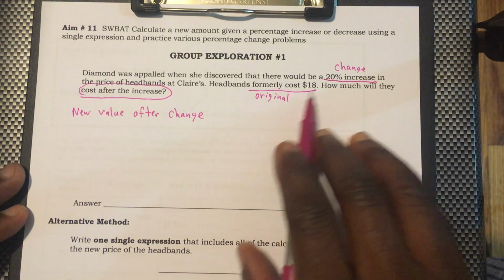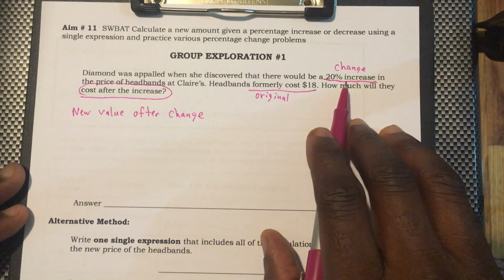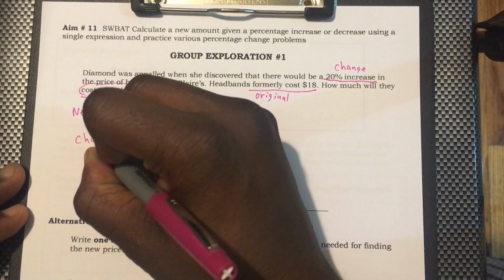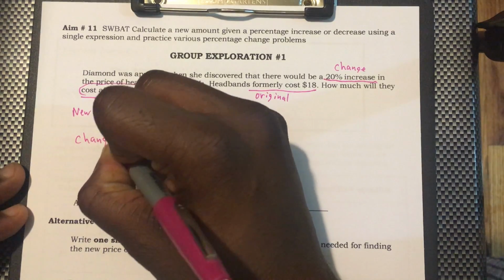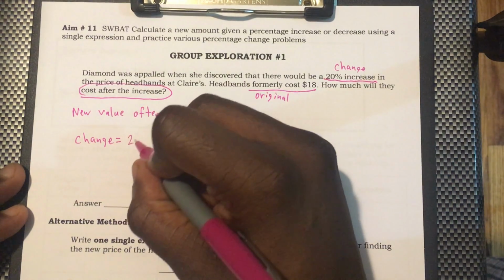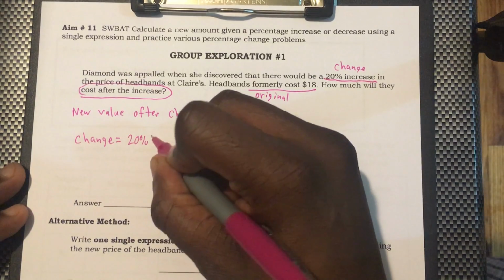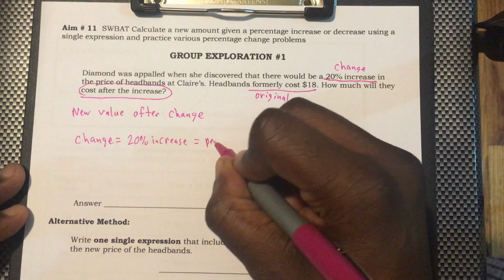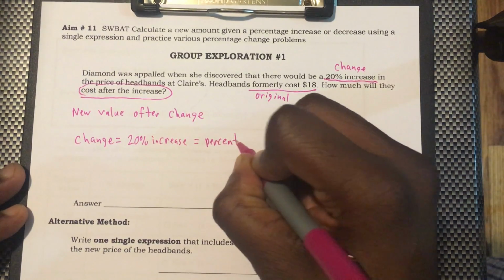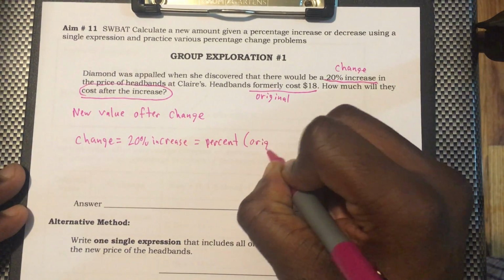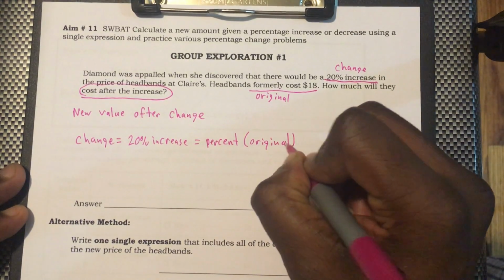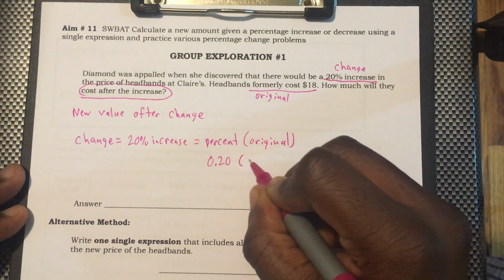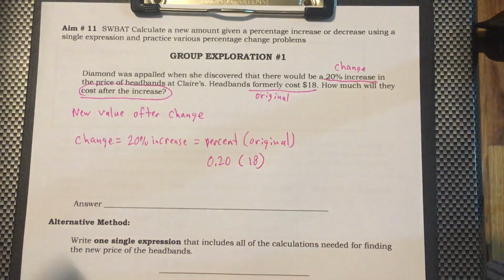Now, I know I have the original and I know that I have an increase. So I need to find out what is this actual increase. So my change in this case will be equal to a 20% increase, which I know will be equal to my percent, which they just gave me, multiplied by my original. So my percent, I rewrite it as a decimal, 0.20, multiplied by my original, which is 18.